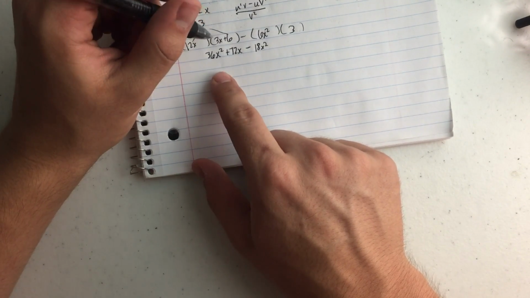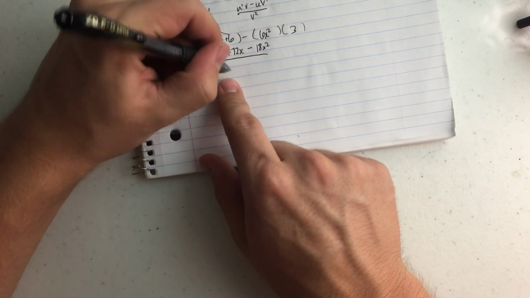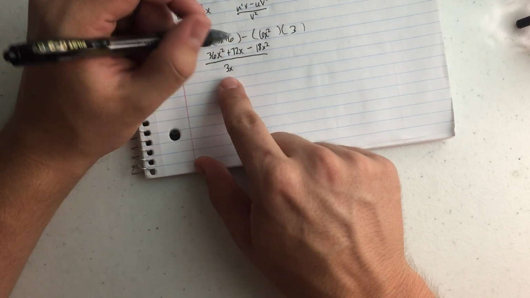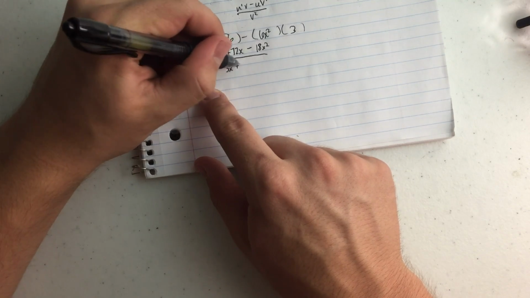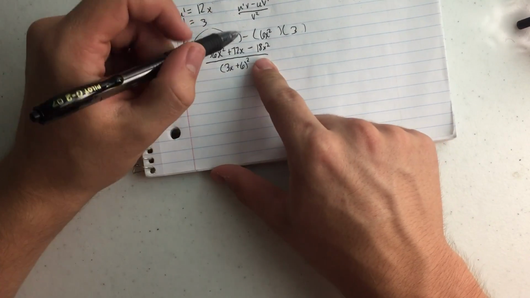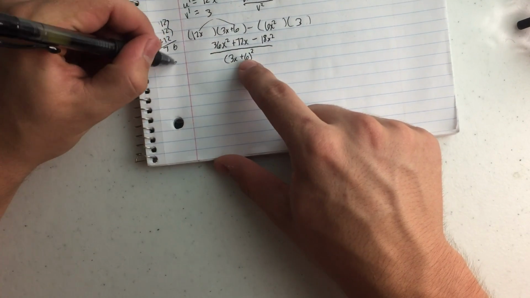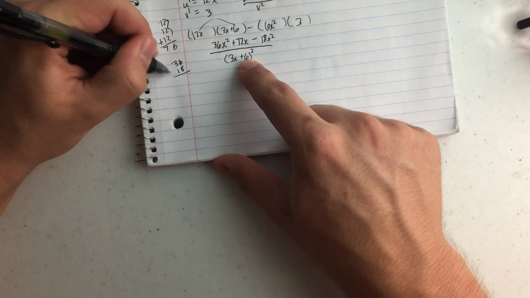This is all over v squared, so I'm just going to leave that as 3x plus 6 squared. So now we take 36 and subtract 18.